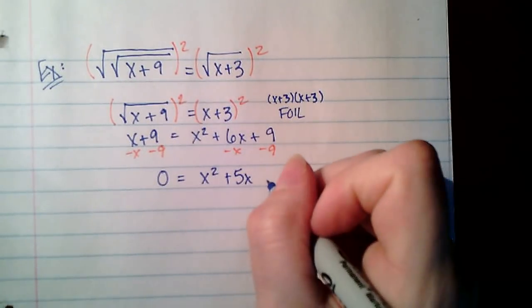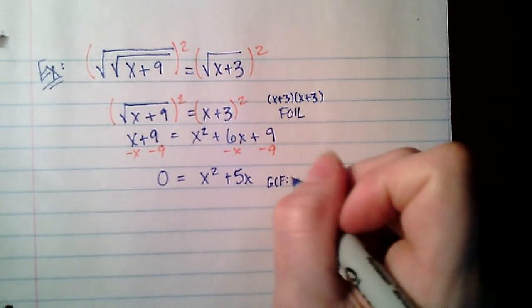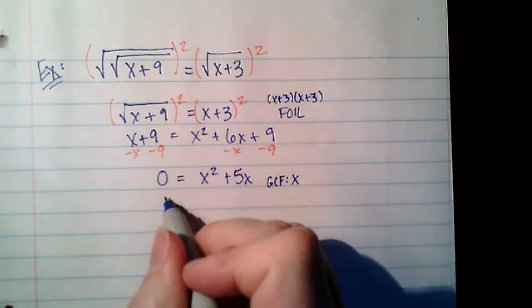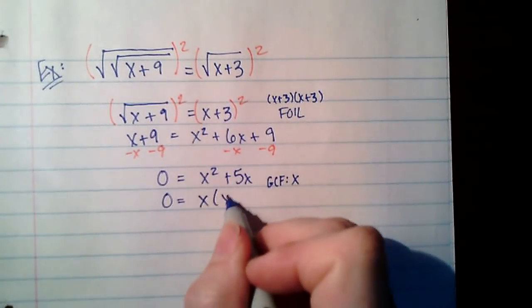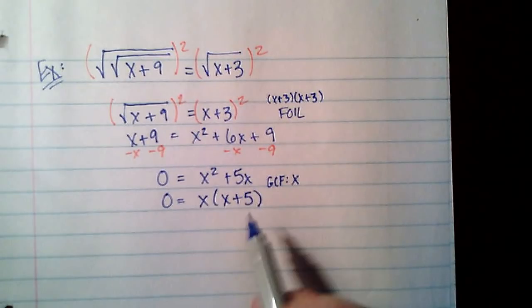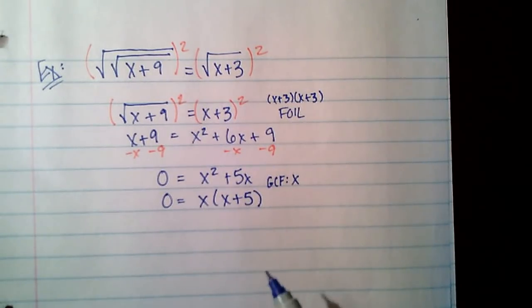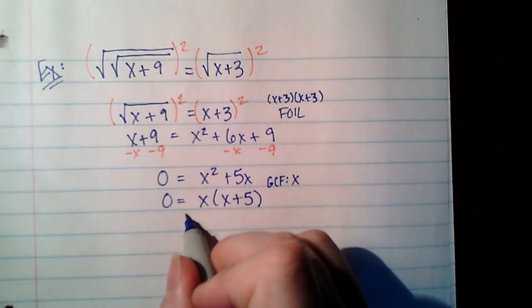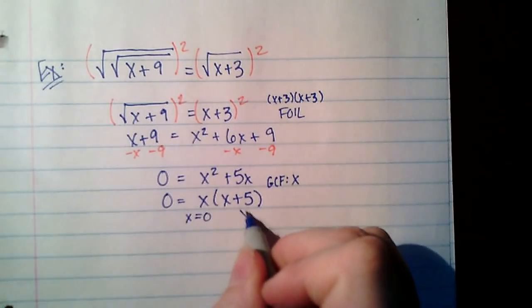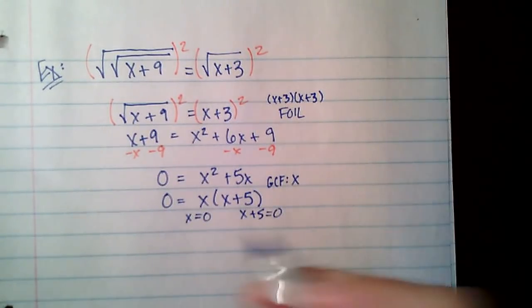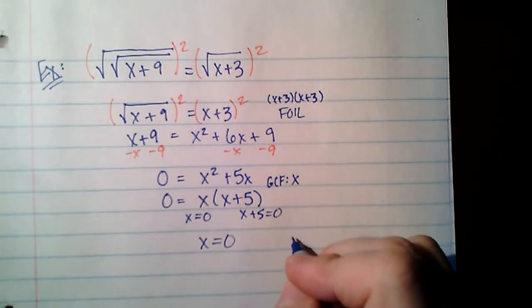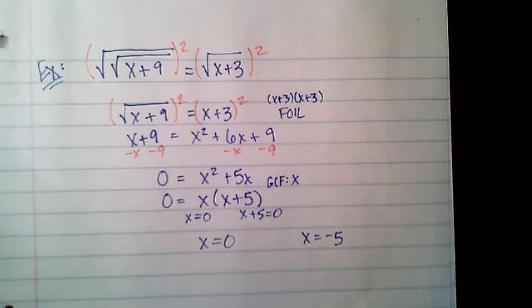So when I start factoring, I always look for a GCF, and that is x. So I get 0 equals x times (x plus 5). Since I don't have any more squared in there, I'm done factoring. So I will set each part that contains a variable equal to 0. So I go x equals 0 here, x plus 5 equals 0 here. And I'm going to get two answers, x equals 0, x equals negative 5.